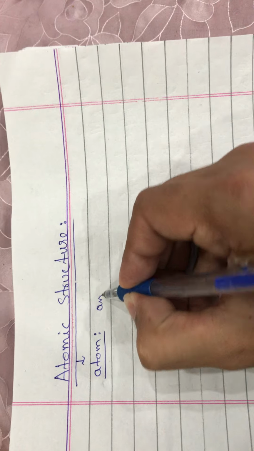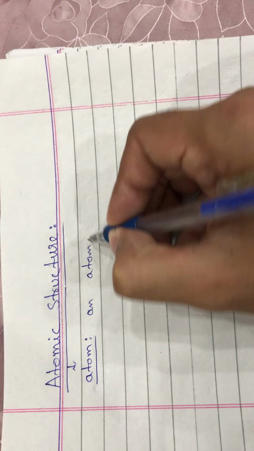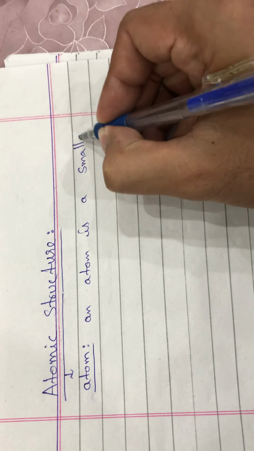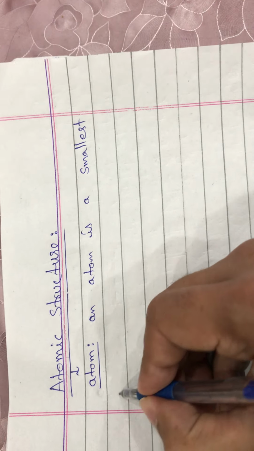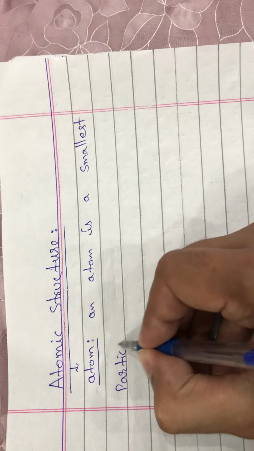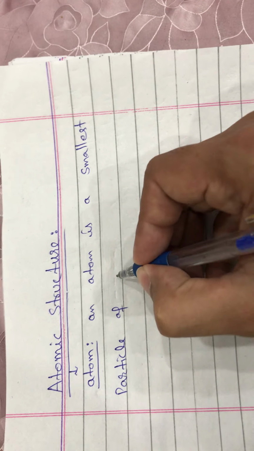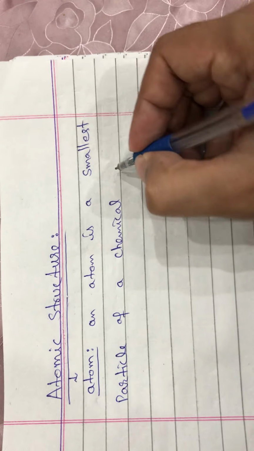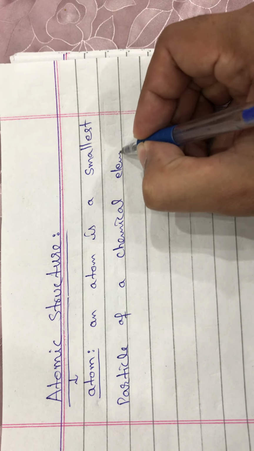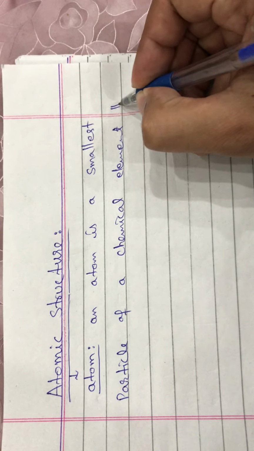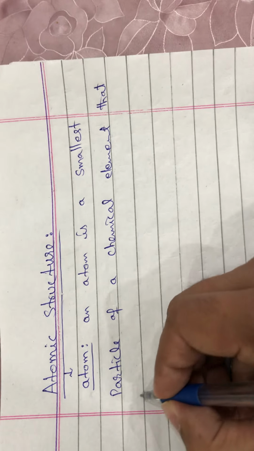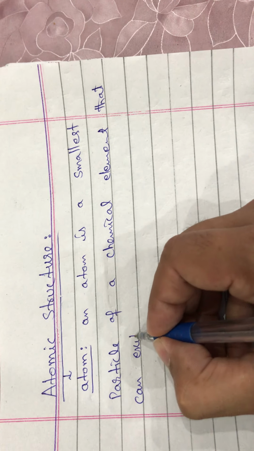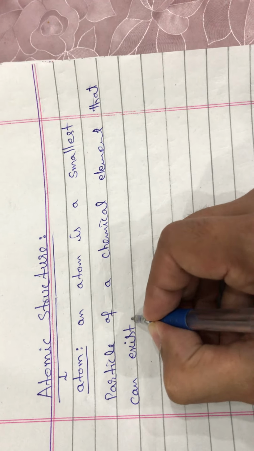An atom is the smallest particle of a chemical element that can exist independently.